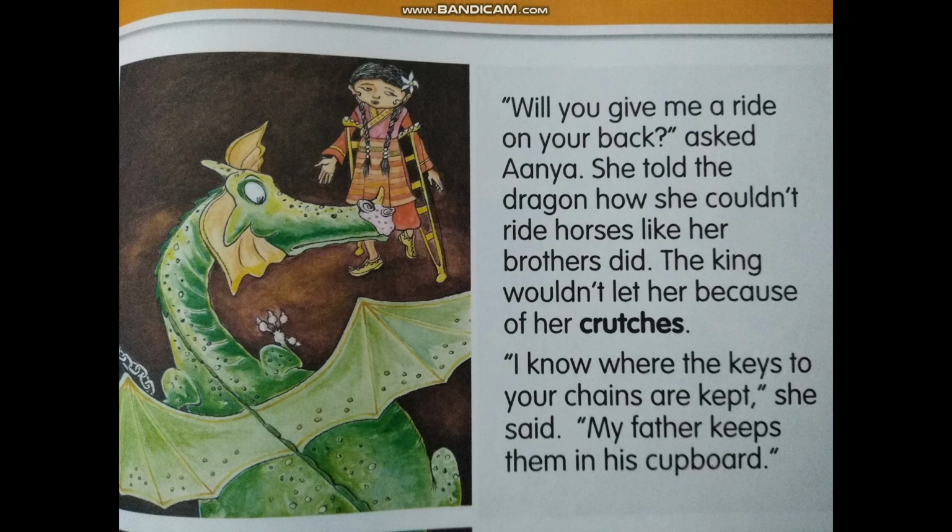She said, my father keeps them in his cupboard. Anya said to the dragon that I know where the keys are. And where were the keys? The keys were in his father's cupboard. Now let's move to the next paragraph.